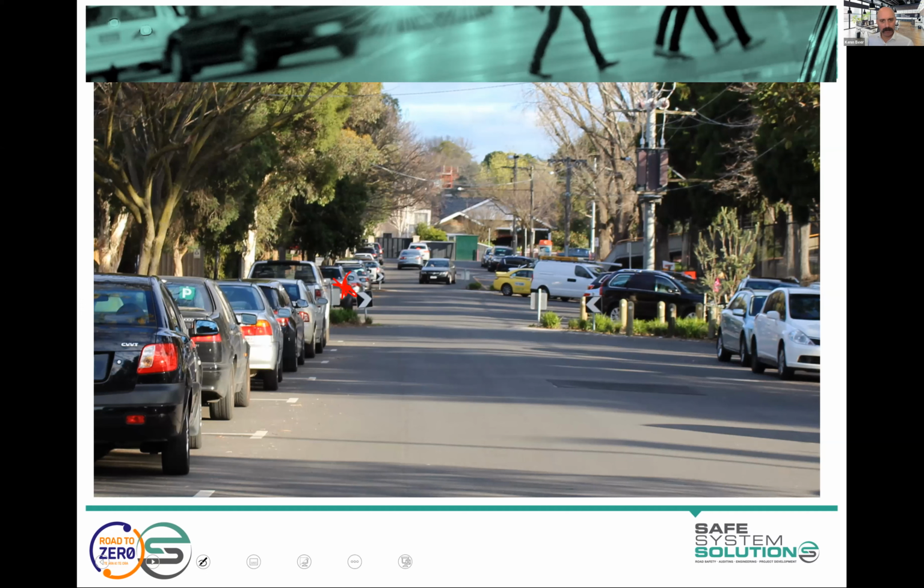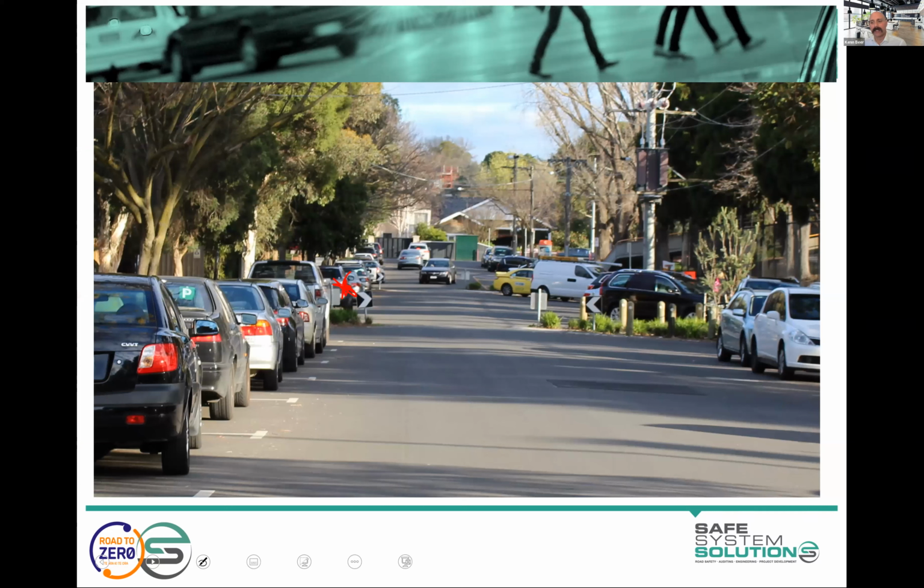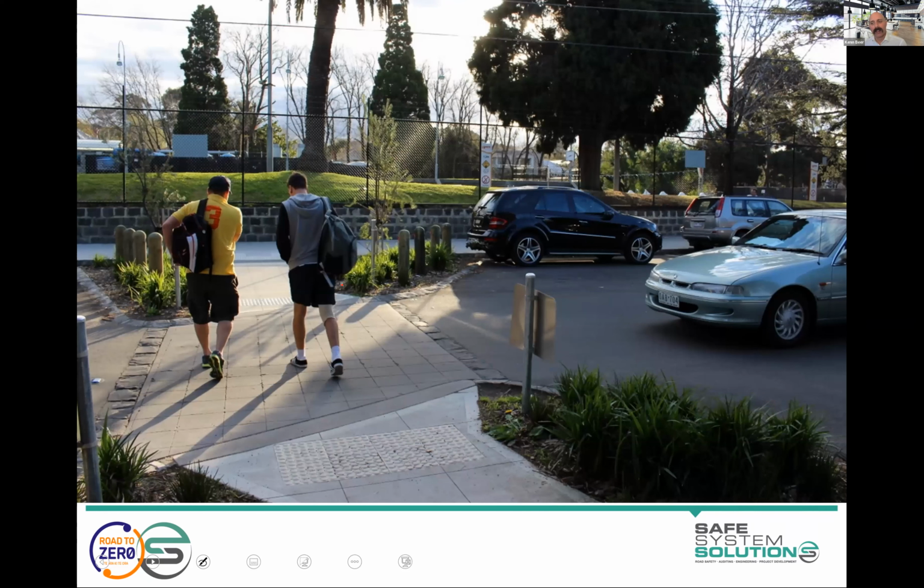This is what the pedestrians see. So who has priority there? Who has right of way? And the answer to that is technically the car. The driver technically has priority. But from the pedestrian's perspective, it looks like the pedestrians would have priority.